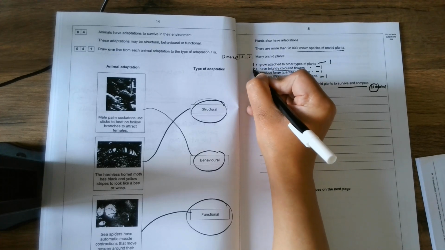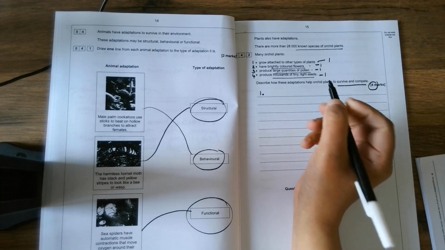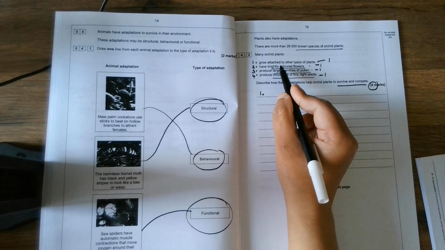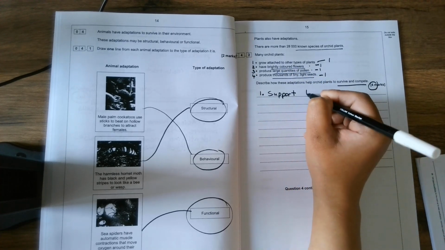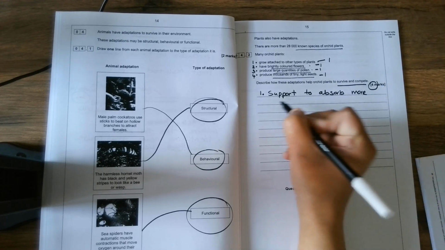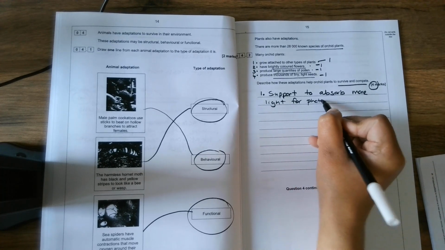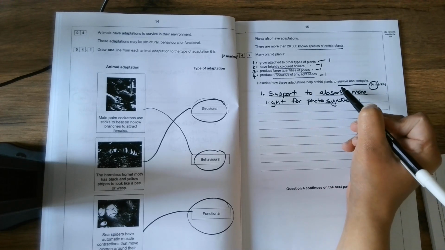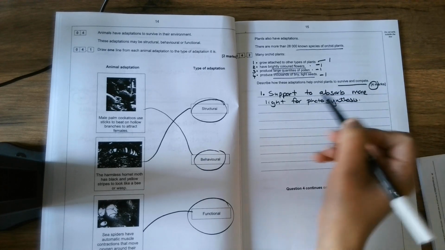So I would go 1, 2, 3, 4, and I would go number 1. Grow attached to other types of plants. Well, that's to do with support. So support provided, why? To absorb more light. For what? For photosynthesis. And just go back to the question, it says to survive: how these adaptations help plants to survive and compete.